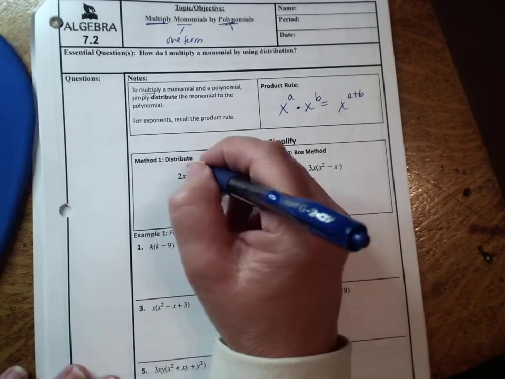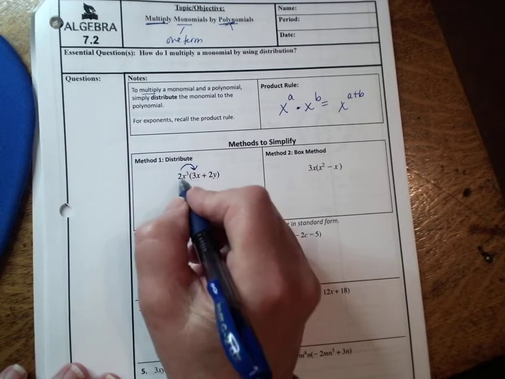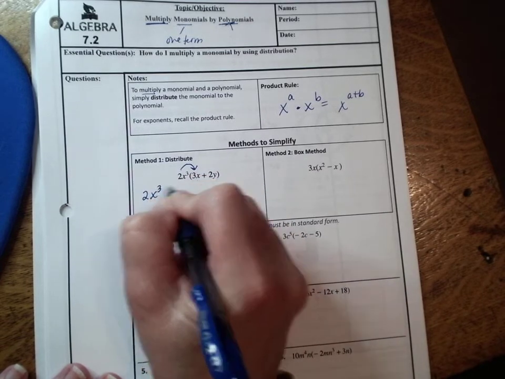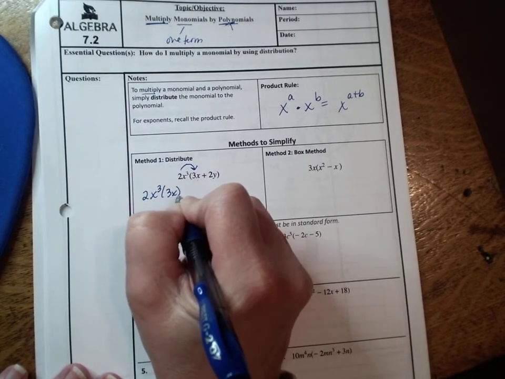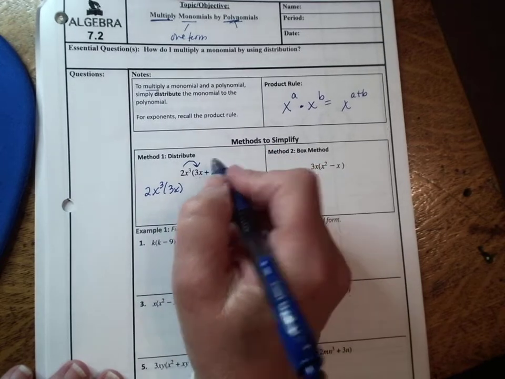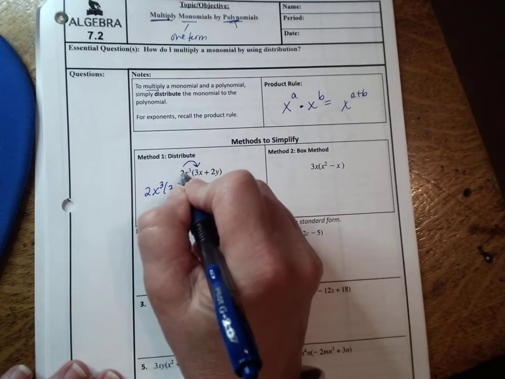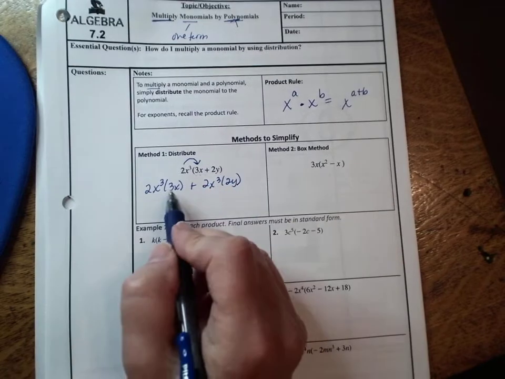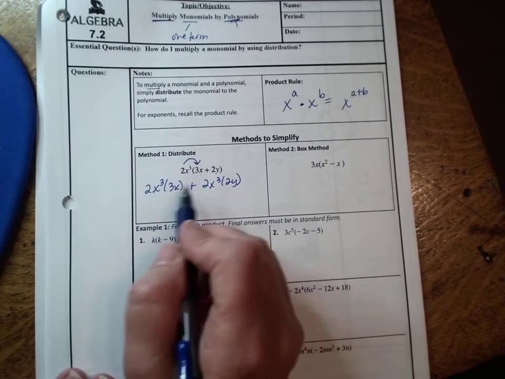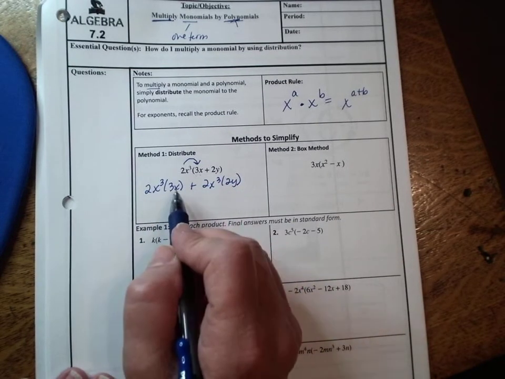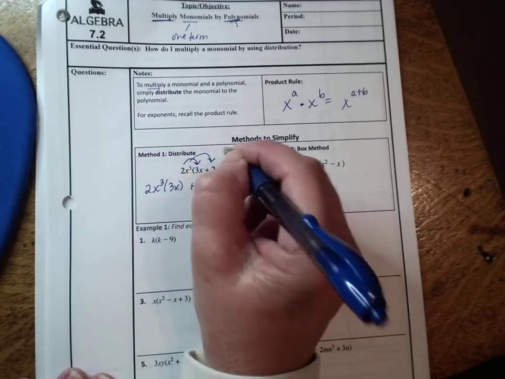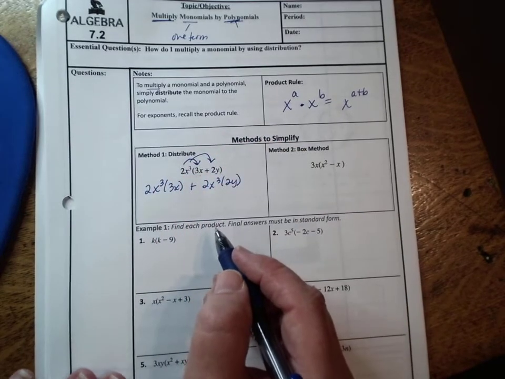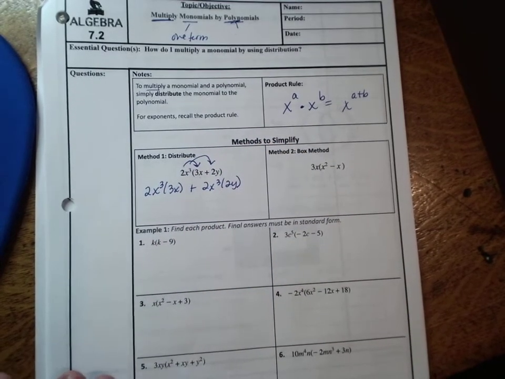So distribute method means I'm going to distribute this 2x cubed times 3x. Then I'm going to distribute, this is a plus, so then I'm going to distribute 2x cubed to the 2y. Now, not that you have to write out that line every time. A lot of times I don't, but I'm showing you again to distribute like we did when we're solving equations. You're multiplying that outside term to both of them.